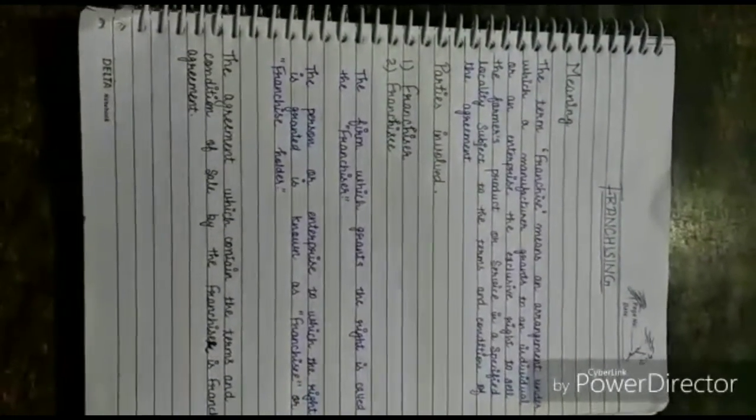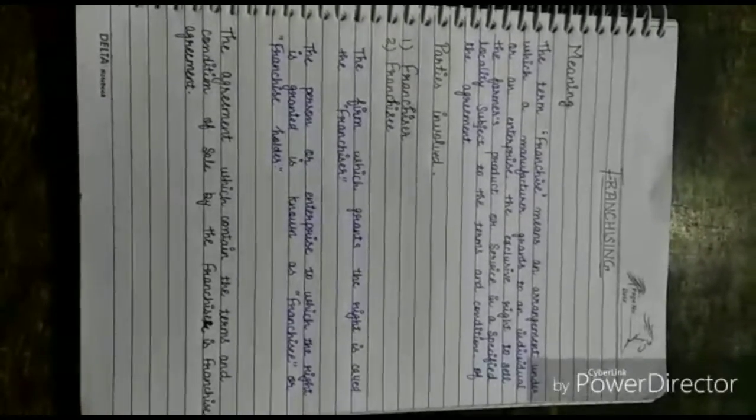The second thing we have to know about franchising is the parties involved in the franchising. There are two parties involved in the franchising. The first one is the franchisor and the second one is the franchisee. The firm which grants the right is called the franchisor, and the person or enterprise to which the right is granted is known as the franchisee or franchise holder.